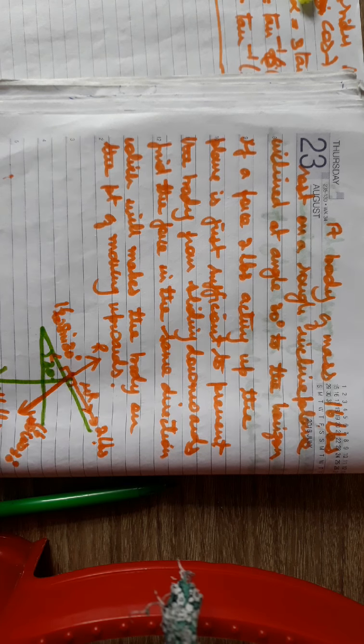So by resolving these forces in figure 2, along and perpendicular to the plane, we get F plus 16 sine 30 degrees is equal to P, because these are in the same direction. R here is 16 cos 30, but we just need the value of P.